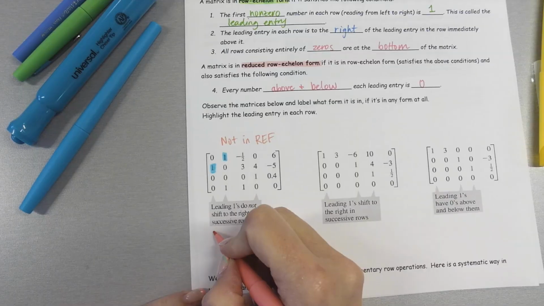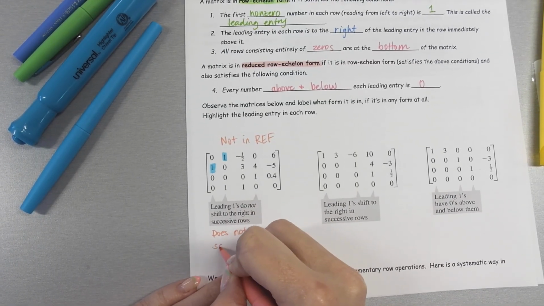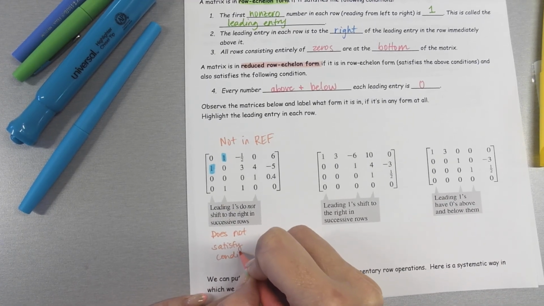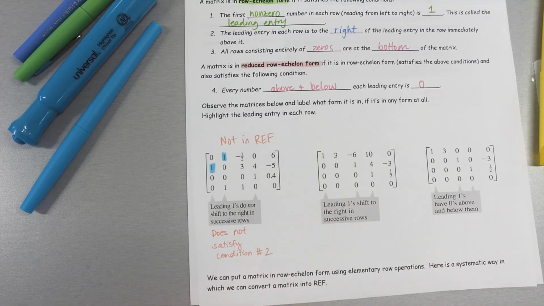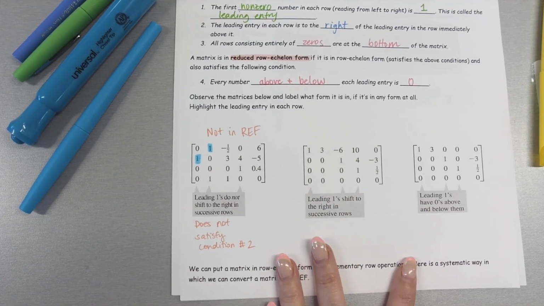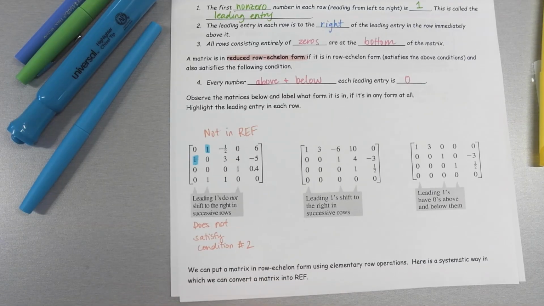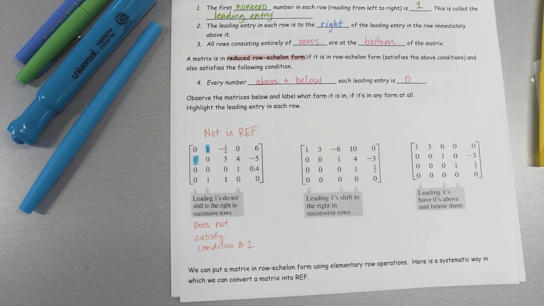Okay, so this does not satisfy condition number 2, that the leading entry in each row is to the right of the one above it. So if you look above it, this should be to the right of that.